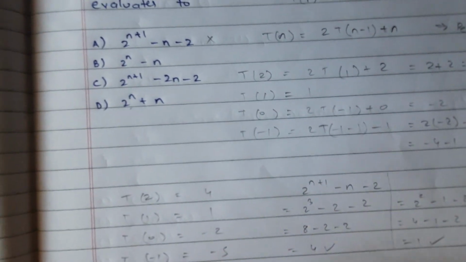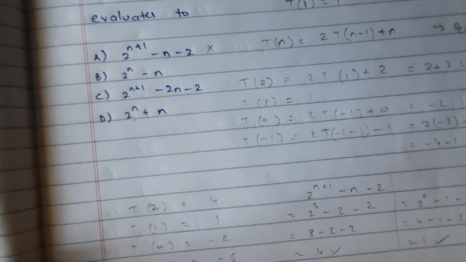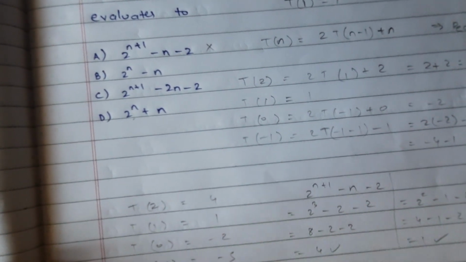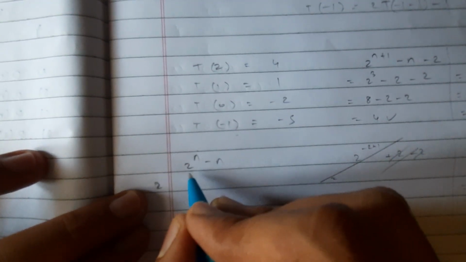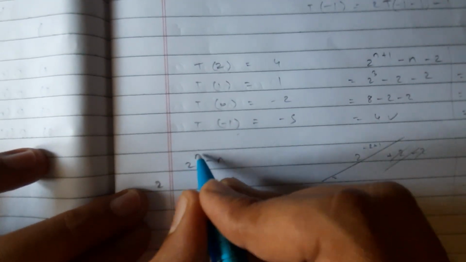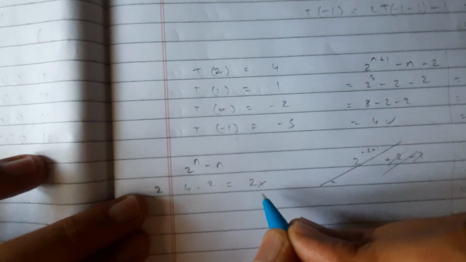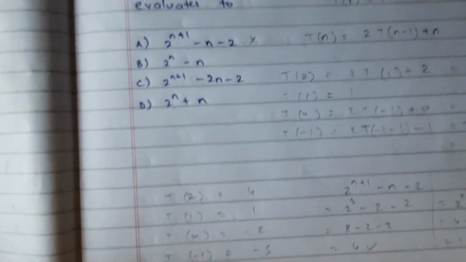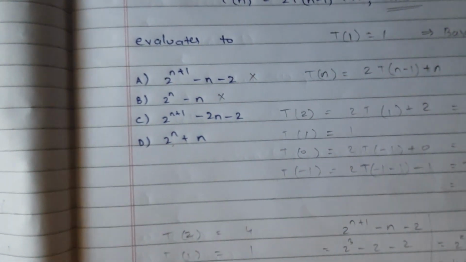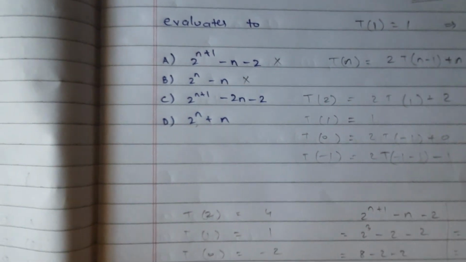Now let's check for 2 raised to n minus n. For n equal to 2, we have to implement 2 in place of n, that is 2 raised to 2, 4 minus 2 gives us 2, so that one is also not satisfied. Now let's check another option, that is C, 2 raised to n plus 1 minus 2n minus 2.